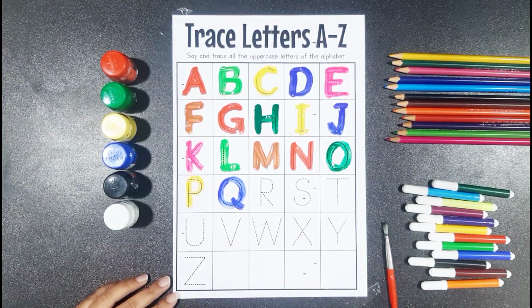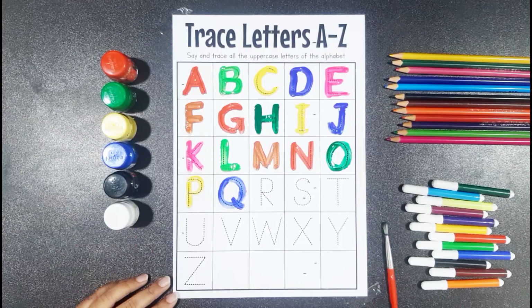Q. Blue color. Q for queen. Q for queen. Blue color. Q.